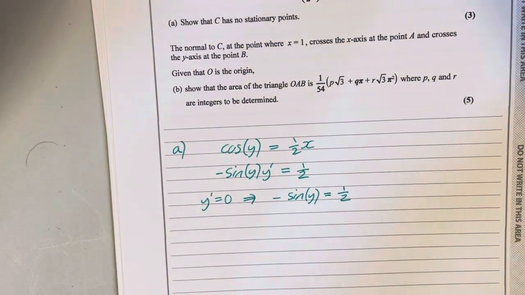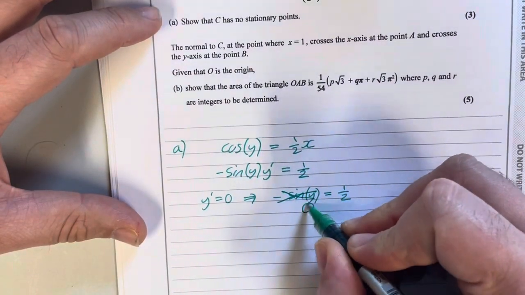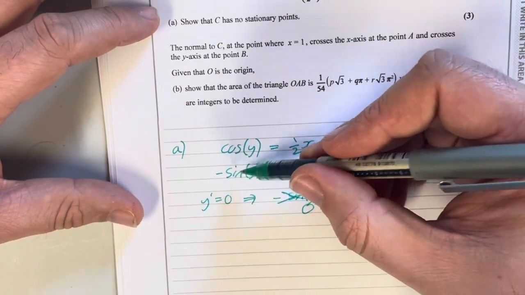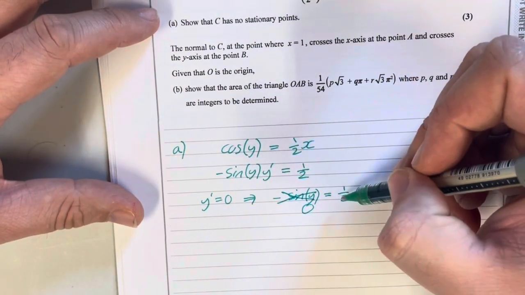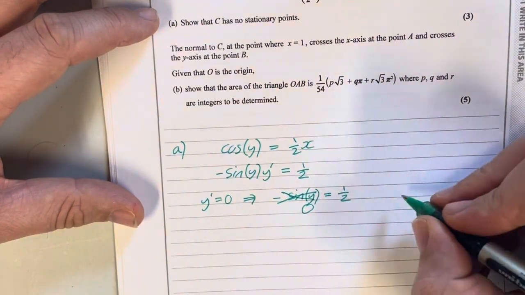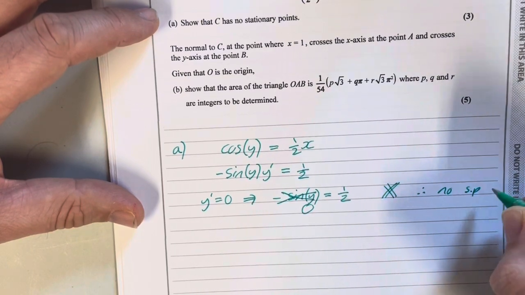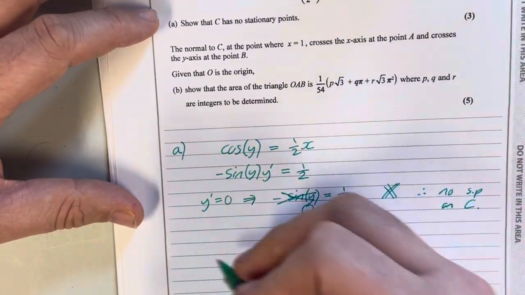And why can't that be possible? Oh no, y prime is 0. I added them. Minus sine y times 0 gives 0 on the left, equals a half. Well, there's no solutions for 0 equals a half. Therefore, no stationary points on C. There we go.